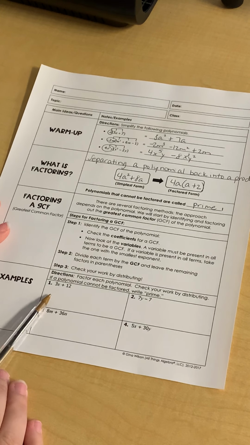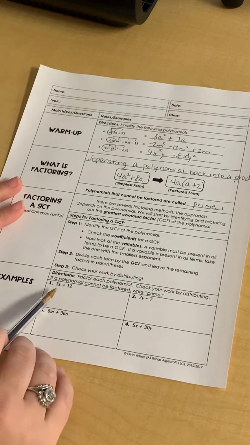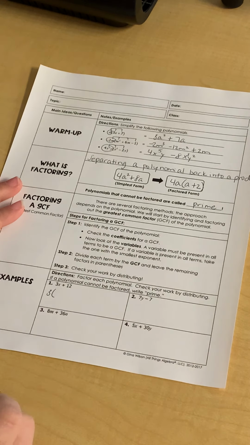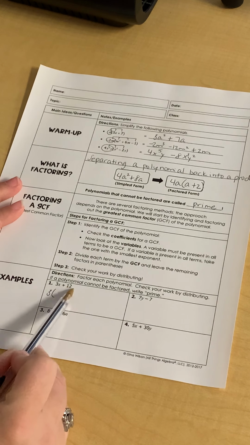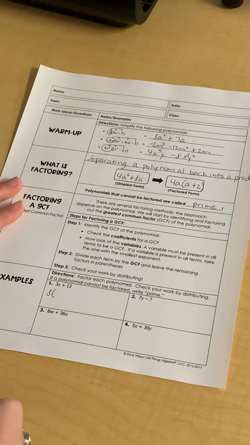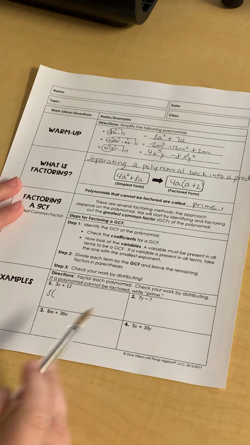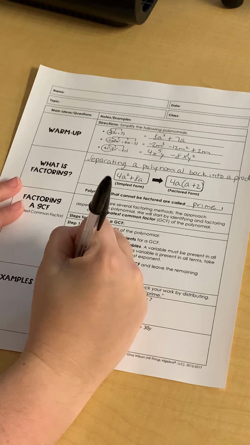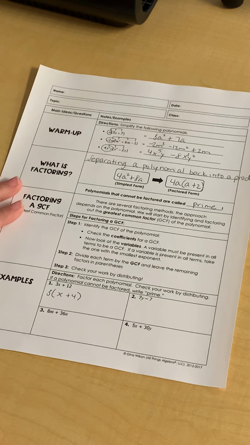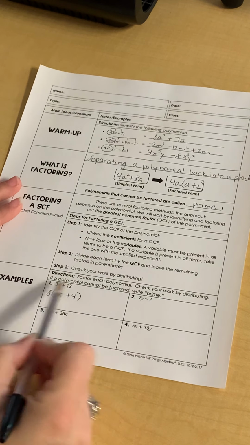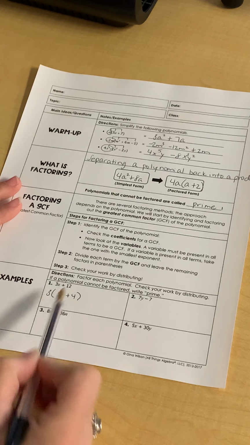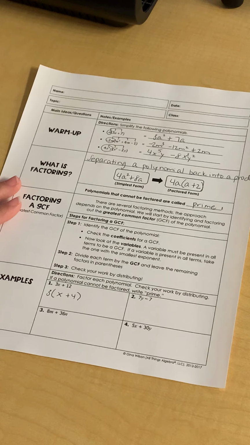Okay, so on this example right here, what's the largest number you can take out of both 3 and 12? You can take a 3 out of both. Okay, because there's not a variable in both of these, we cannot take an x out. We can only take a 3 out of both terms. That's it. Okay, so 3x divided by 3 is x. 12 divided by 3 is 4. Okay, so then if you were to check your work here by distributing, 3 times x is 3x, 3 times 4 is 12. Okay, so that's the factored form.